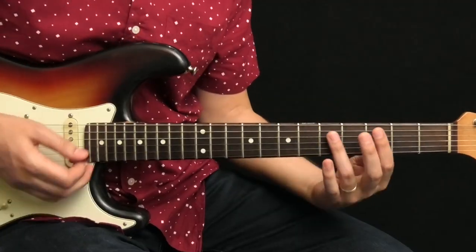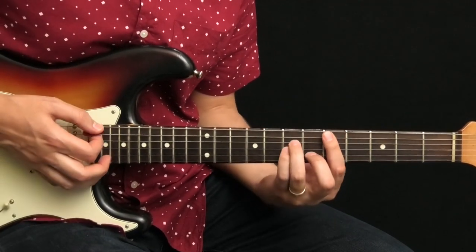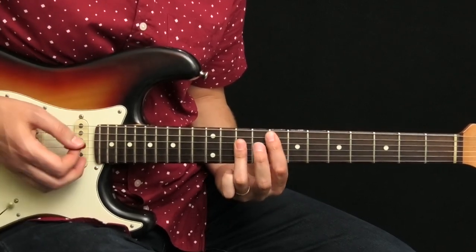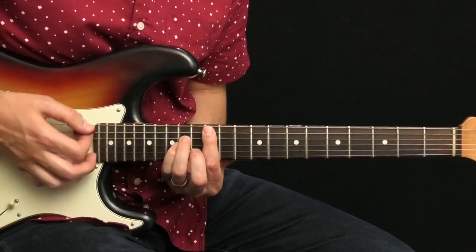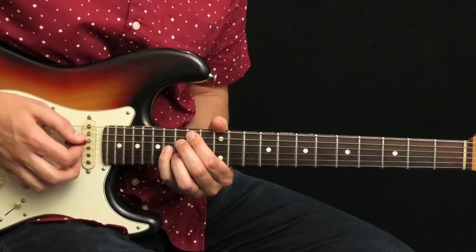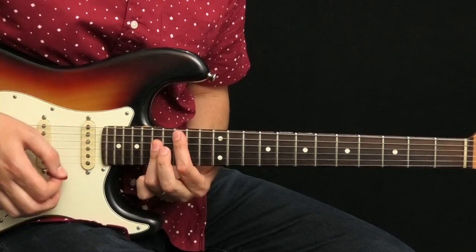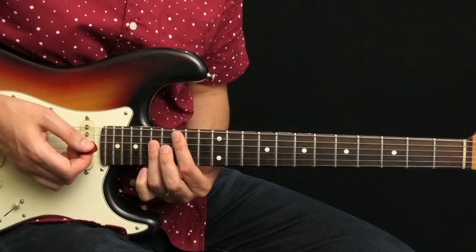When you do this with the C major scale, you get the following chords: C major, D minor, E minor, F, G, A minor, B minor flat 5, and then I'll resolve on C again.